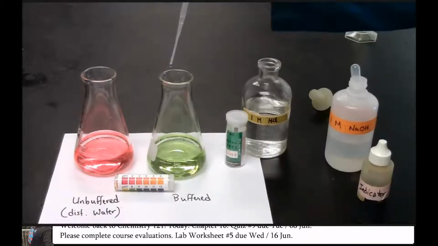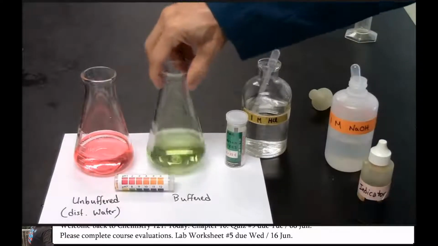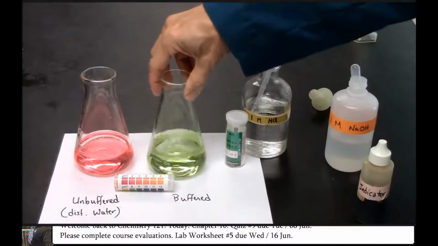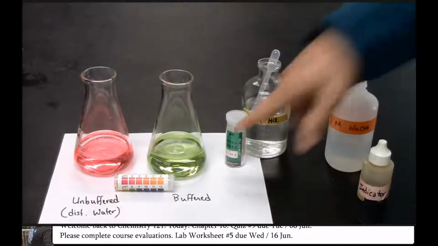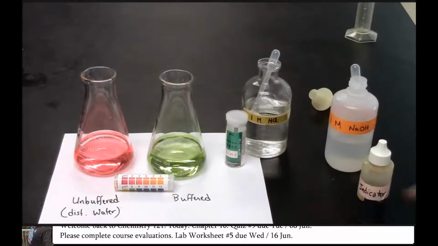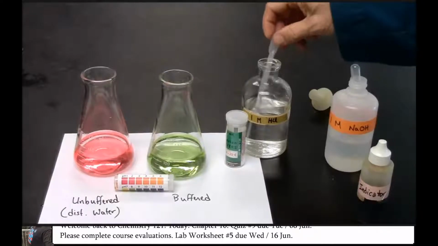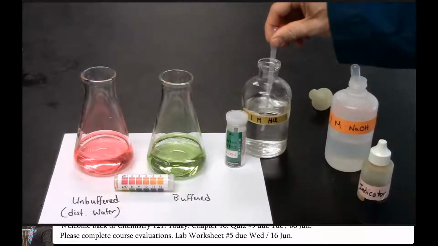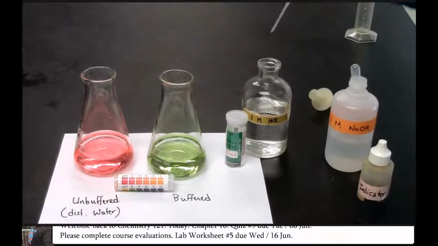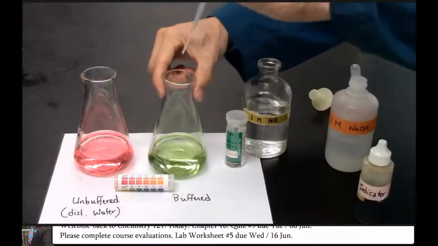And so we'll do that to the buffer here. So he added 2 drops here. You'll notice that nothing's happening. That's because the buffer is resisting the change in the pH somehow. How does it do it? It's a mystery. Nobody knows. Maybe you'll figure it out. No, we're going to talk about that in a little bit.